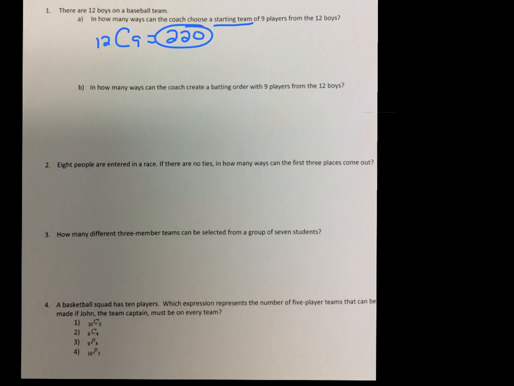Okay, letter B says, in how many ways can the coach create a batting order with 9 players from the 12 boys? So this time the order we position them in matters. So when order matters, we're using P. So from the 12 boys, we want to pick an order for 9 of them. So we're going to do 12P9.